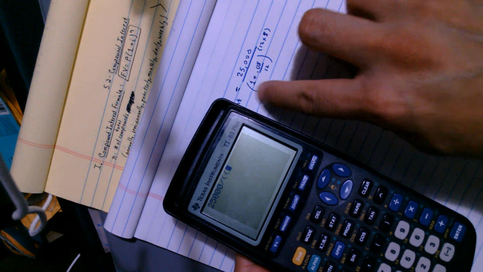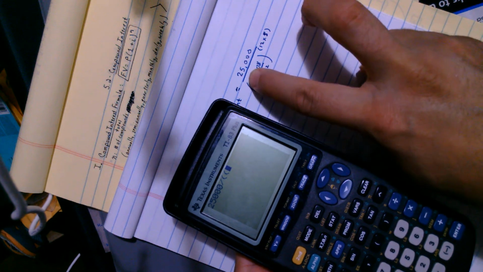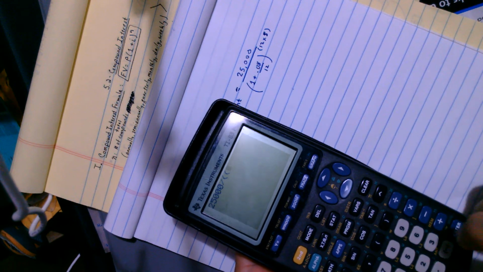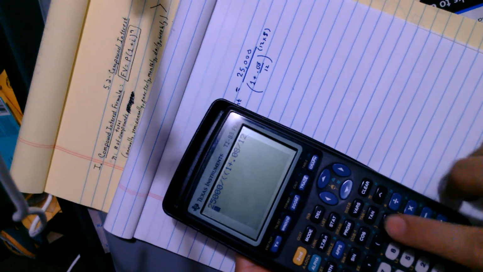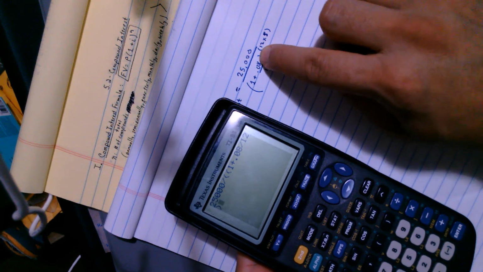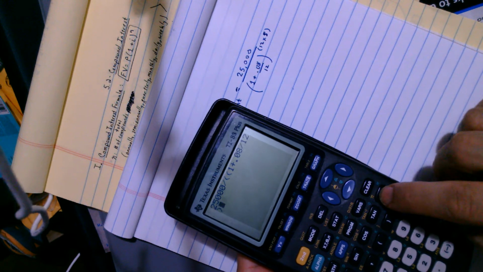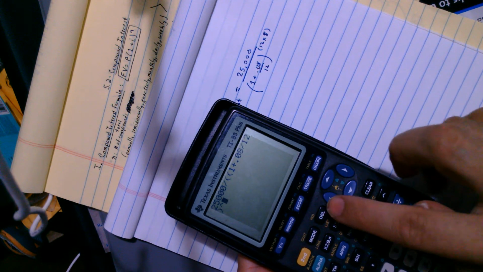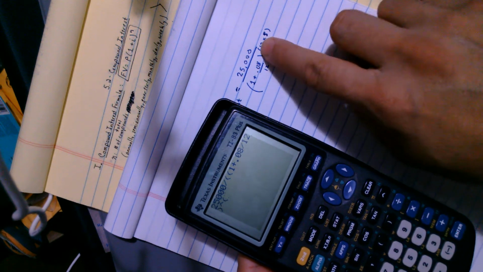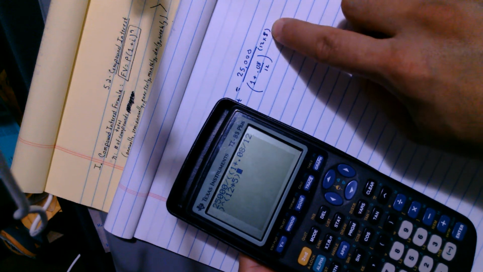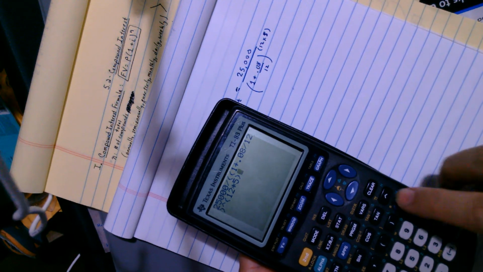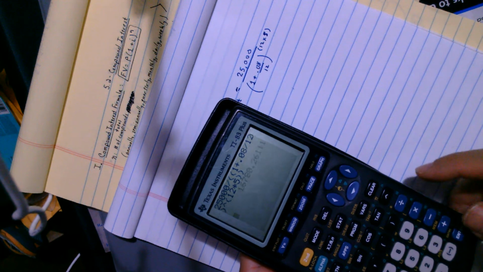One around the whole thing on the bottom, and the second one is this one. So 1 plus 0.08 divided by 12. I'm going to close that parenthesis, and then I have to raise it to a power, so I'm going to use my exponential button, and another parenthesis to put this in there. 12 times 5. I'm going to close this parenthesis, and then a second imaginary parenthesis, and it equals.